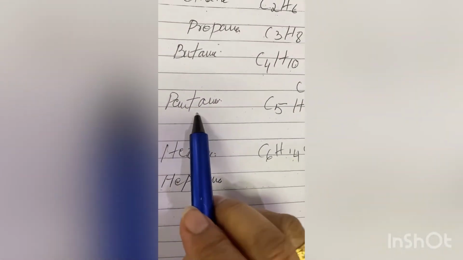Okay. If you talk about pentane, then its molecular formula is C5H12, and its condensed structural formula will be CH3, CH2, CH2, CH2, that is 3 times, and then CH3.